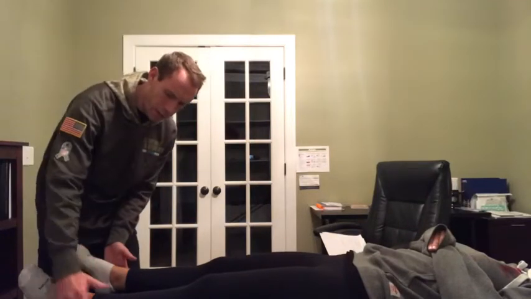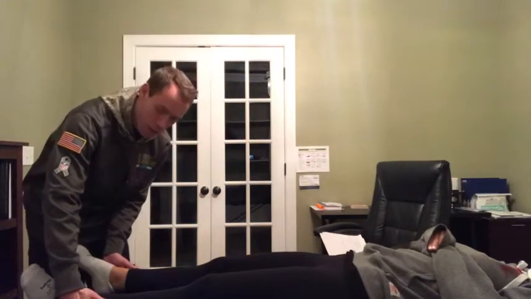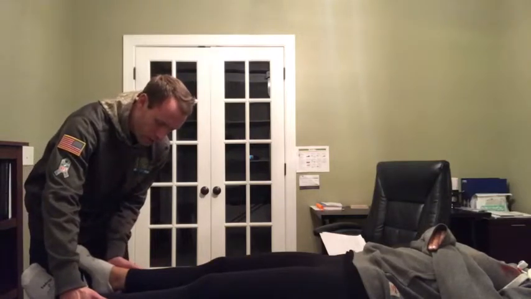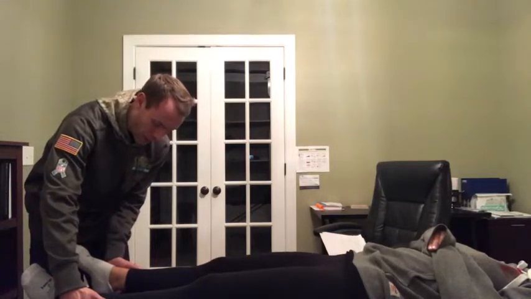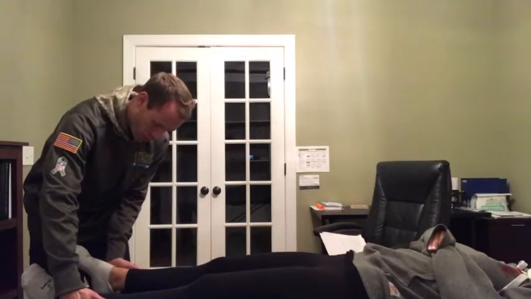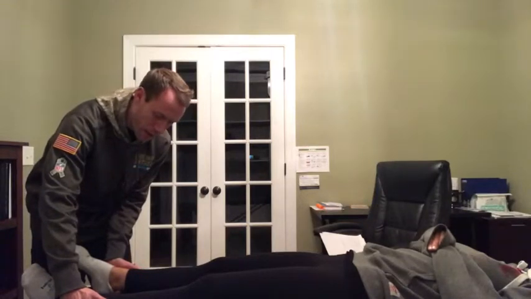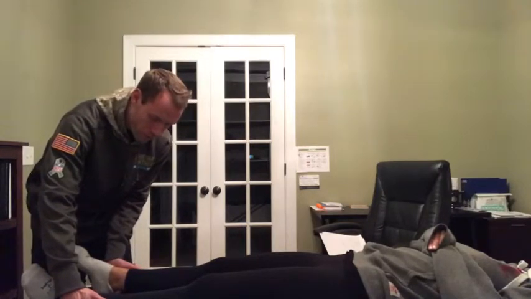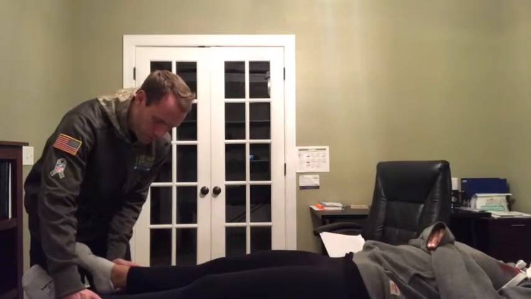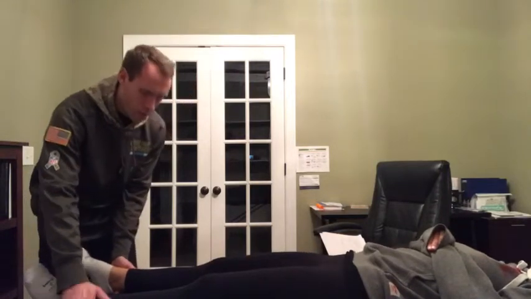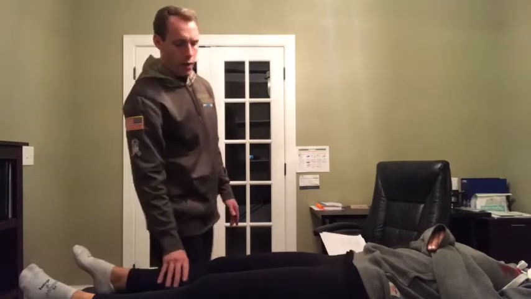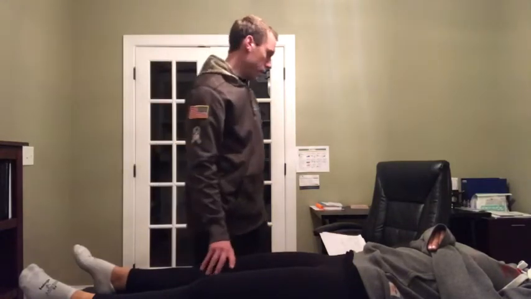From here, I'll stabilize the uninvolved leg with my other hand, cup the involved leg's lateral malleolus, and I will have the patient push out into my hand when I say go. Ready, go. Push out. Good. Depending on what we're finding, we'll move to the DFAMAT for the middle fibers of the gluteus medius.